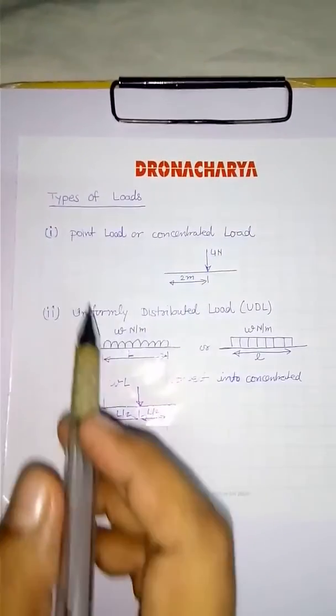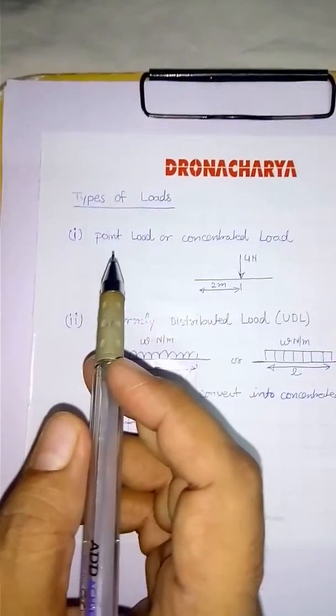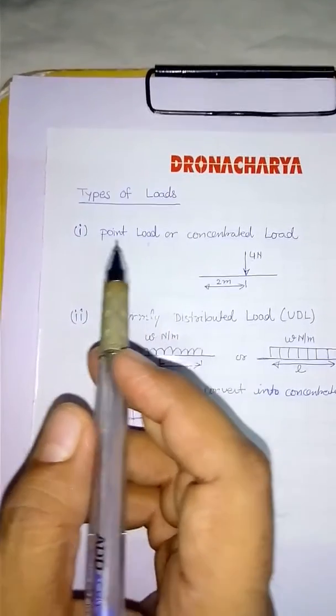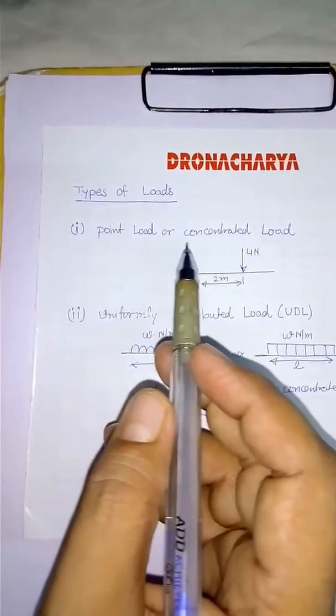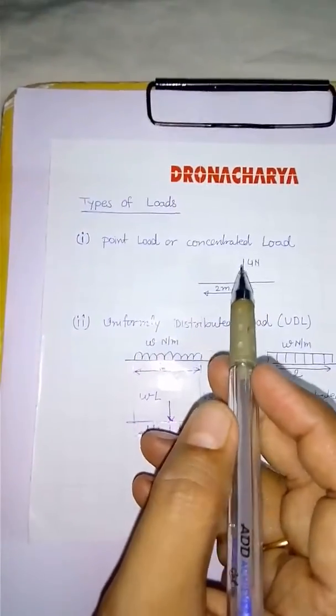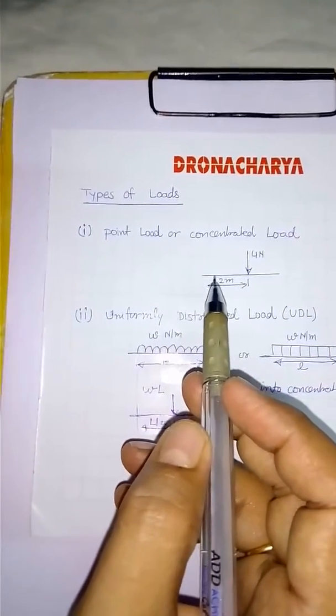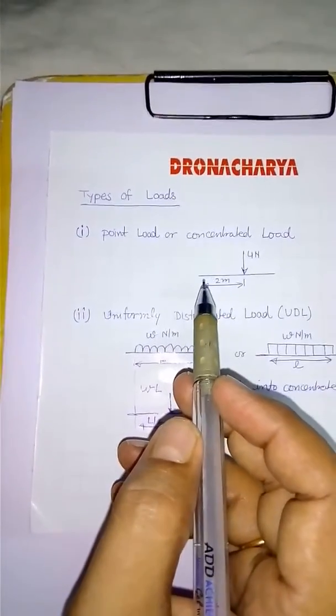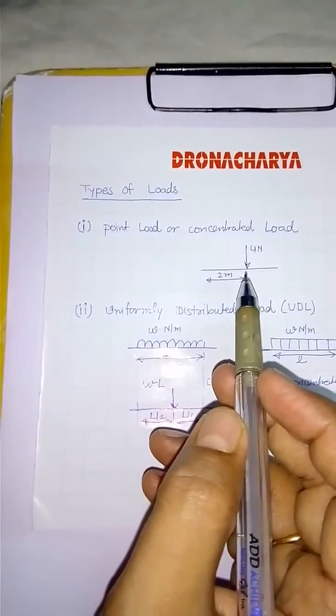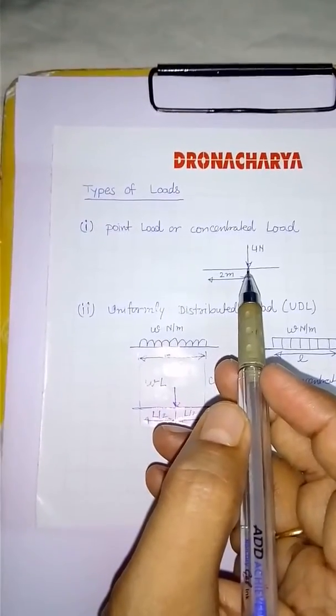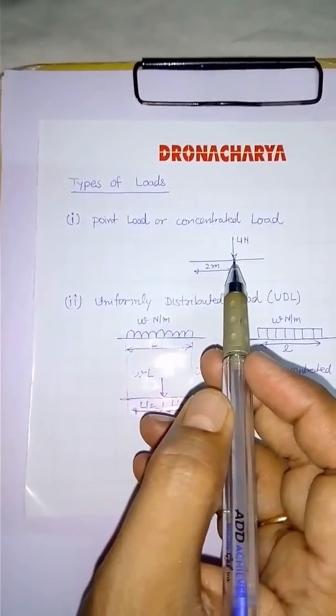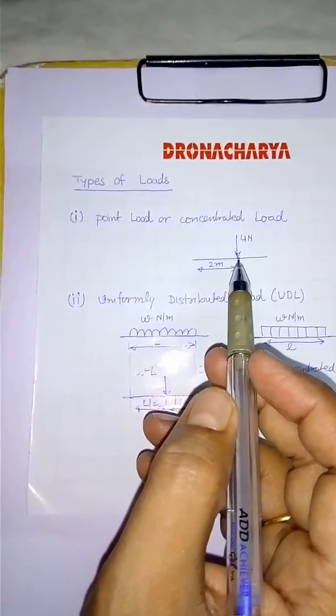Let us understand different types of loads. The first one we normally encounter in problems is the point load or concentrated load. It is something like this: 4 kilonewton acting at some fixed point, that may be 2 meters from this end. So it is a point load or a concentrated load which acts at a well-defined point.